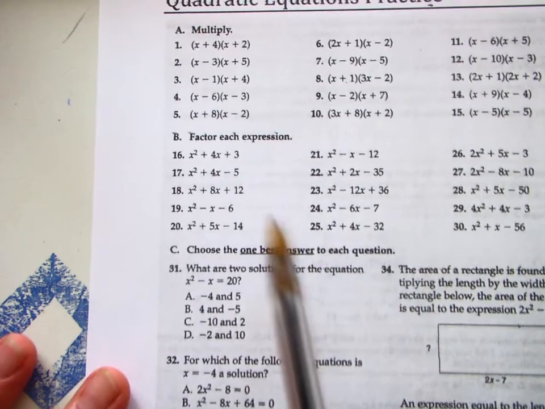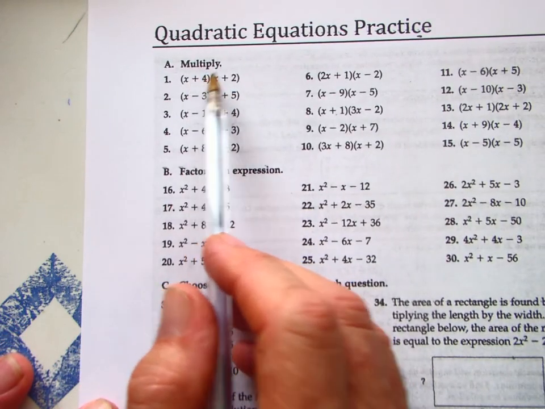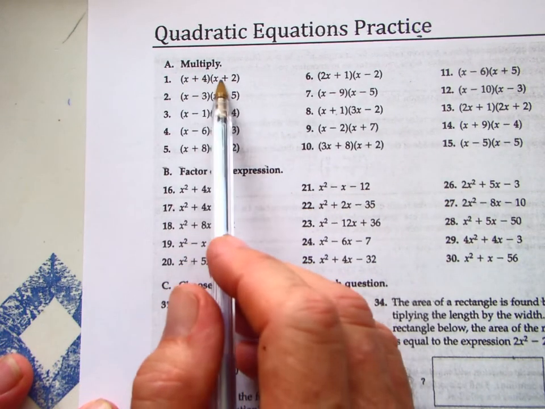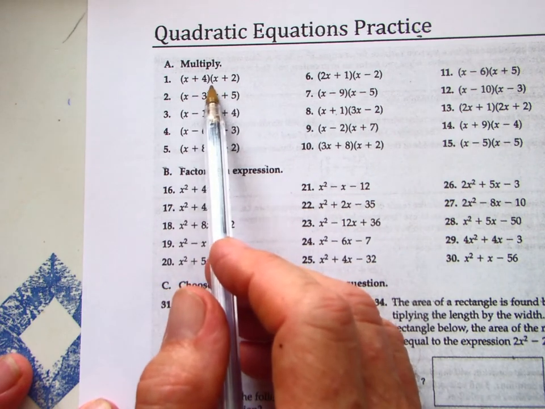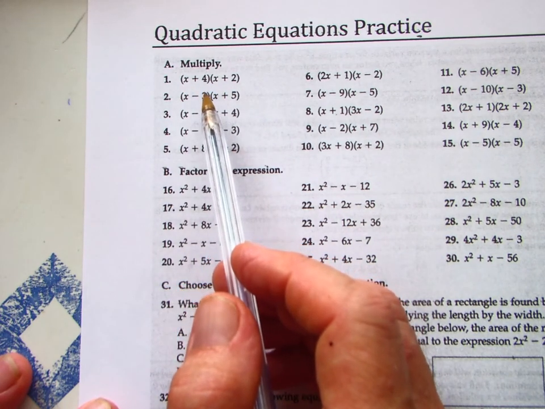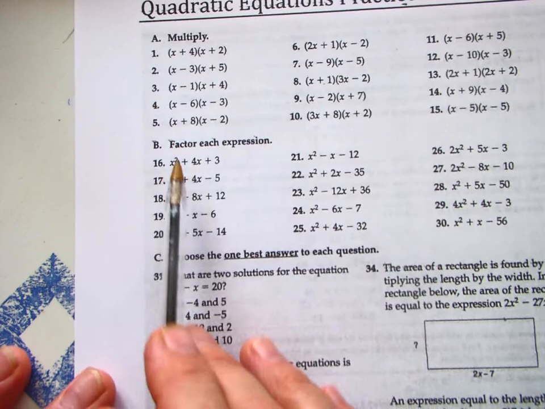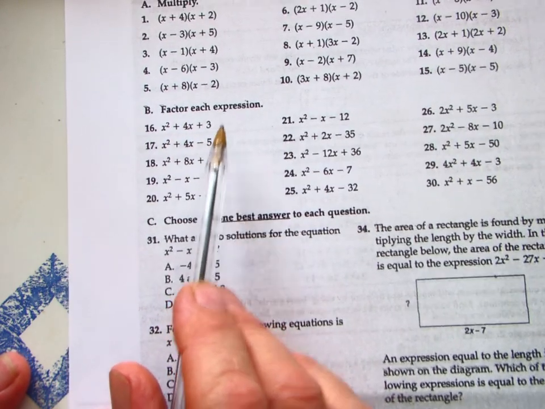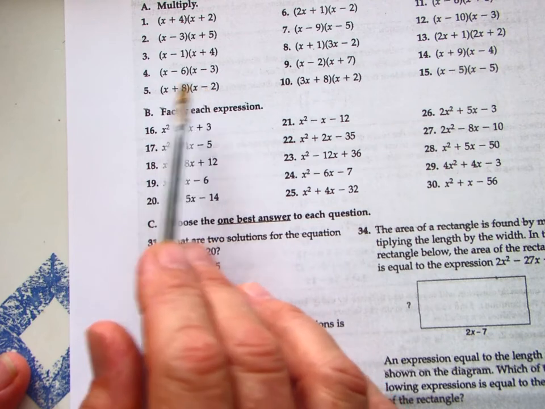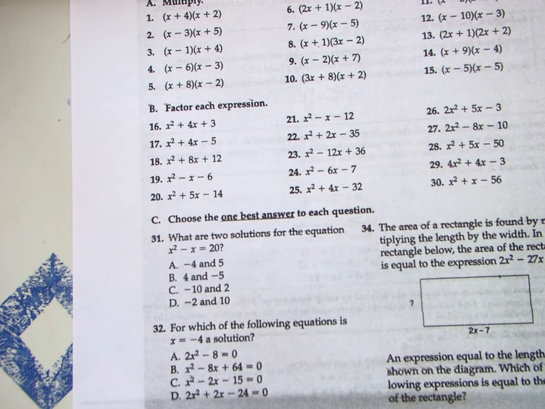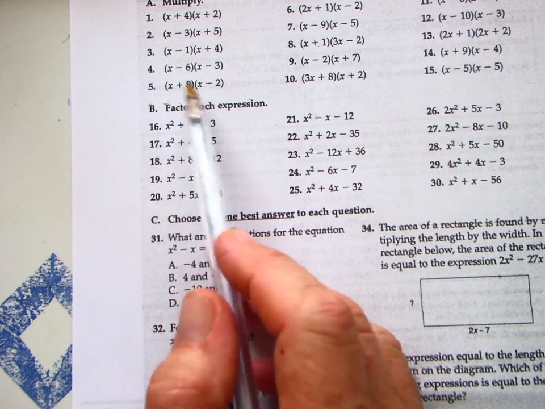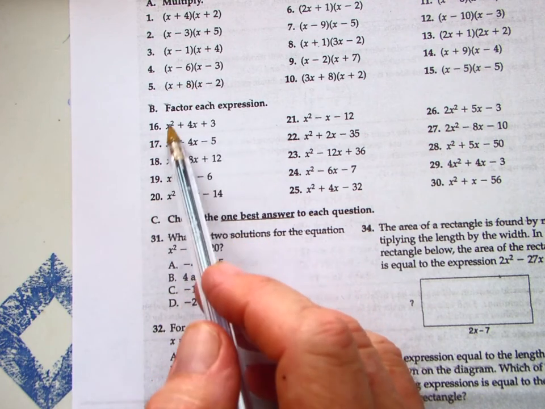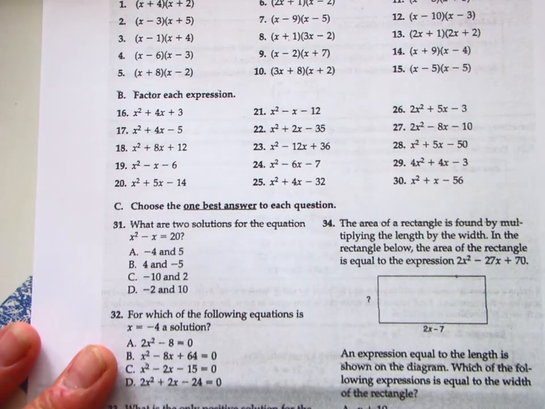Now, what we were doing previously is we were starting with two polynomials and multiplying them together to get a quadratic formula with x squared. On part B, we're going to start with the quadratic formula and we're going to factor it, so break it into two polynomials which are multiplied together. And each polynomial will have an x, which when multiplied together makes the x squared. So we're going to start with number 16.